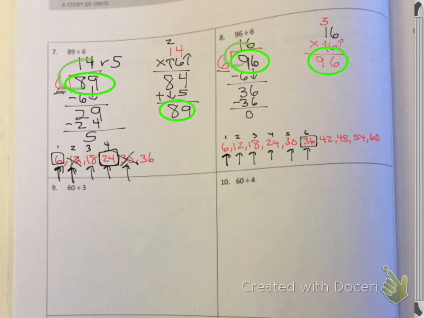All right, everybody. So let's keep on working on our division. So let's go into our next section. It is going to be 60 divided by 3. And so I can list my multiples of 3 pretty quickly. 3, 6, 9, 12, 15, 18, 21, 24, 27, and 30. And I went all the way to 3 times 10.